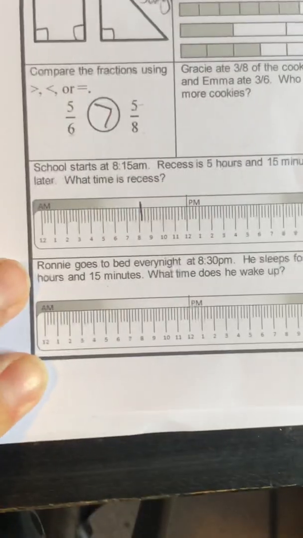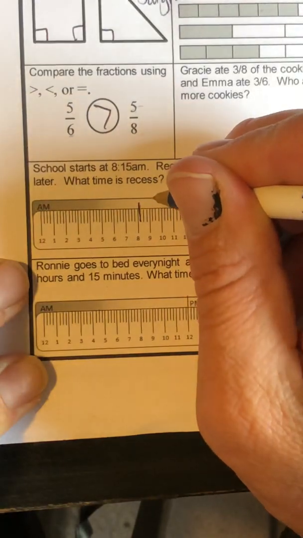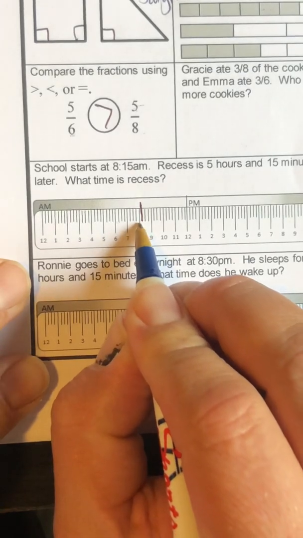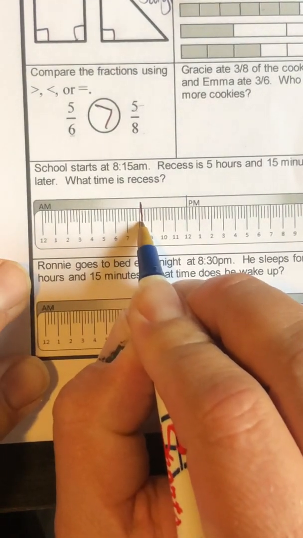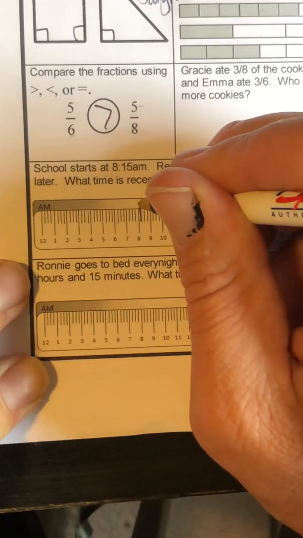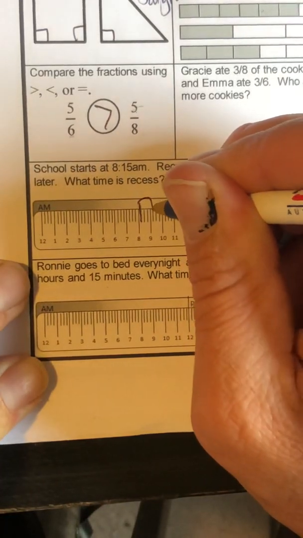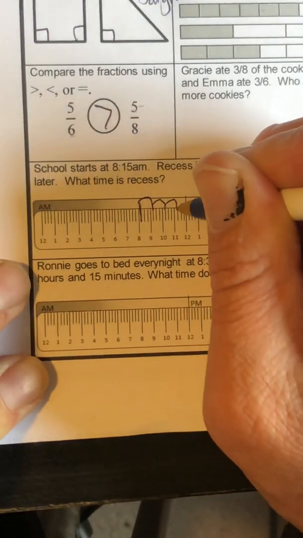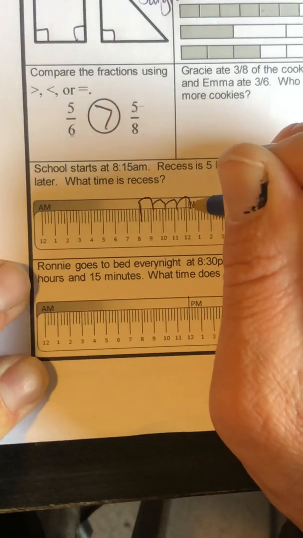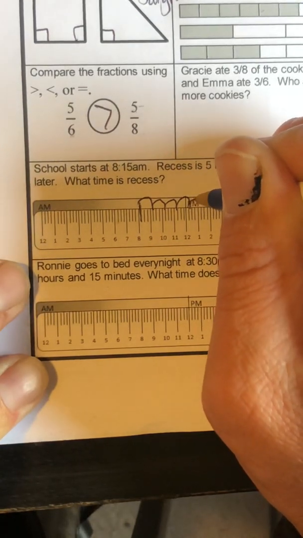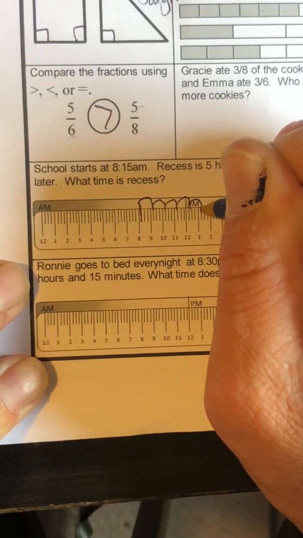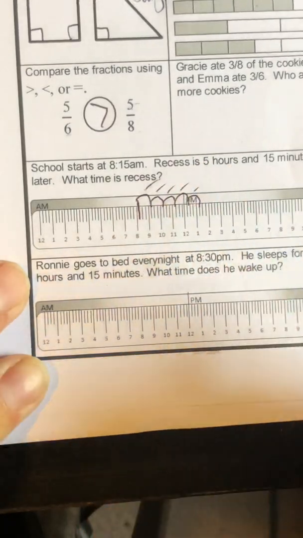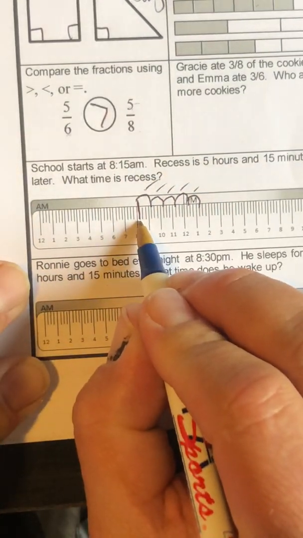Well, I'm going to add 5 hours to this. So pay attention. I try to zoom in with my camera, but I am one tiny little space away from the 8. So we are going to jump to the little space after the 9, little space after the 10, that first little space after the 11, first little space after the 12. I've jumped 4 times. And the first little space after the 1. So 1, 2, 3, 4. I've jumped 5 hours.